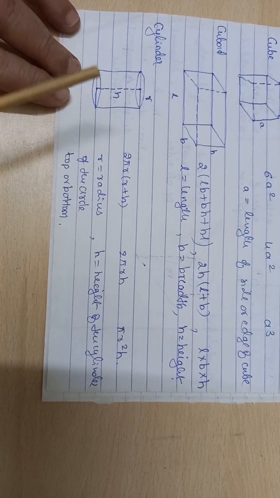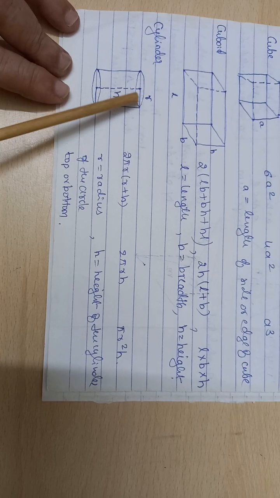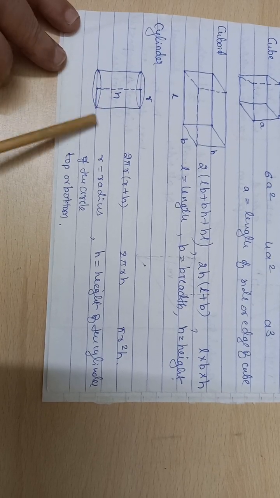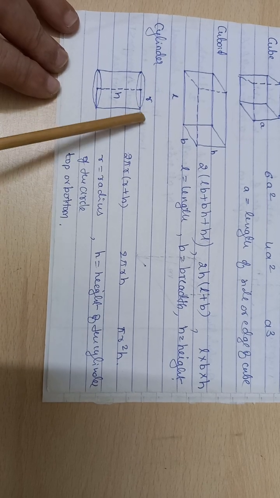This cylinder is having the perpendicular height as H, and the radius of the top or the bottom is R, and top and bottom of the cylinder are in circular shape.